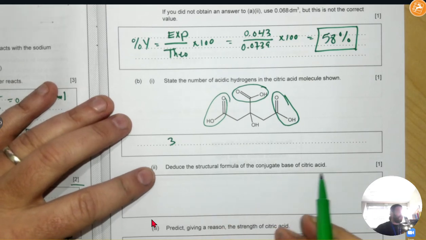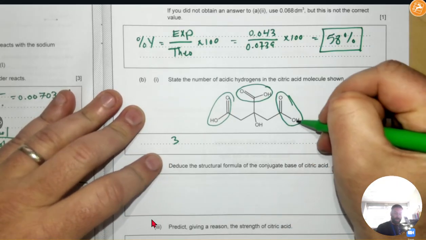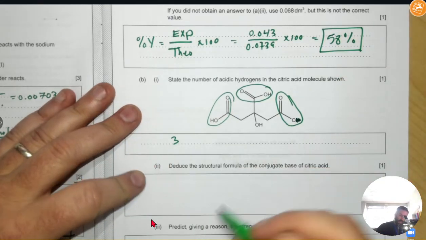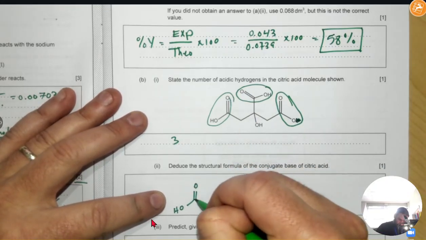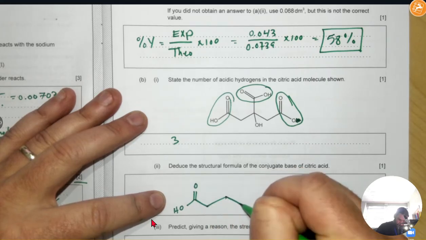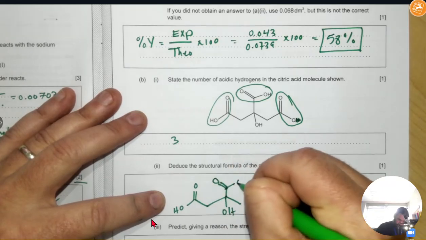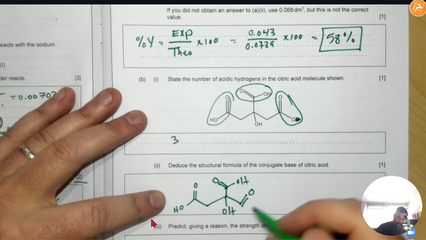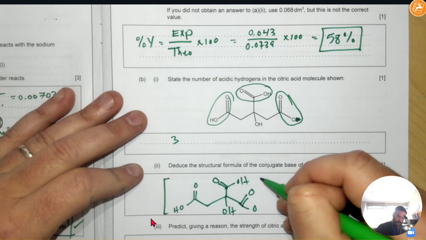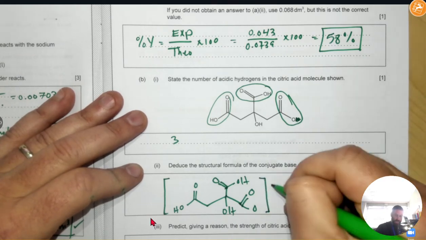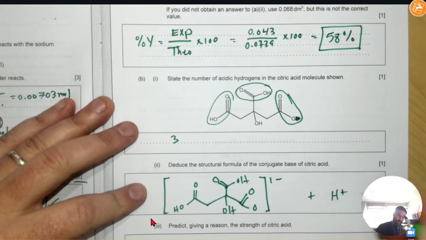Deduce the structural formula of the conjugate base. So the conjugate base is the species that's produced when the acid loses a single proton. So just imagine taking that proton away. All right, so you just basically got to copy everything over. So we got our carboxyl group here, and then our OH. We got our carboxyl group up here. We still have the carbonyl and the oxygen, but the H is gone. Because this is a polyatomic ion, we have to put it all in brackets because it lost an H. It would have a charge of 1 minus. And that would be your conjugate base, because the other thing we produce is H plus.